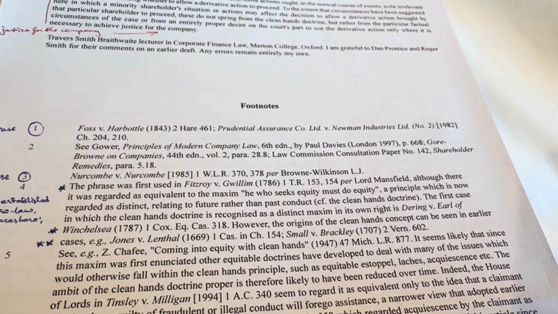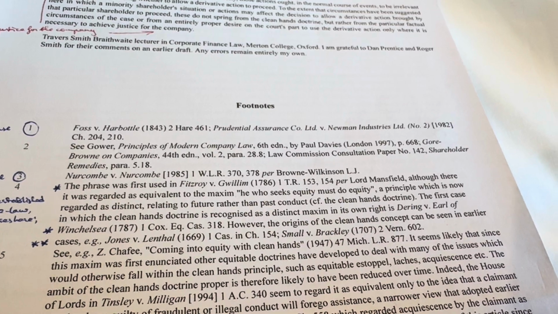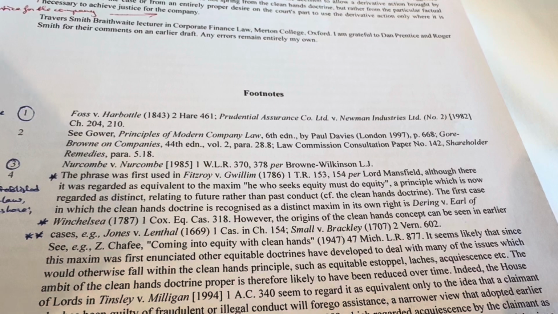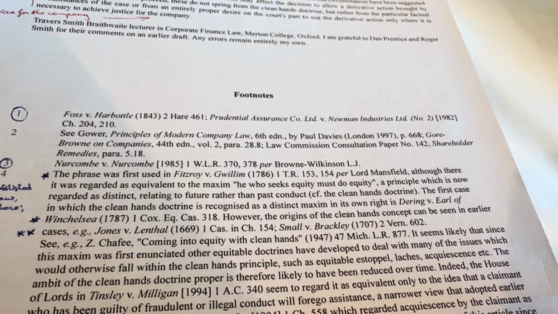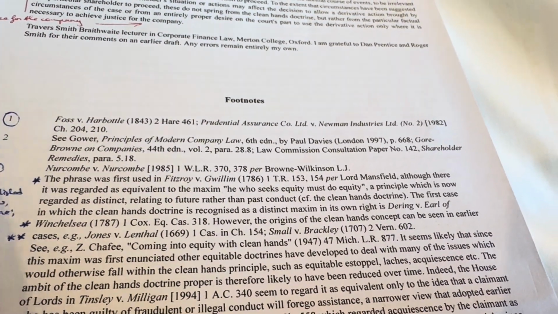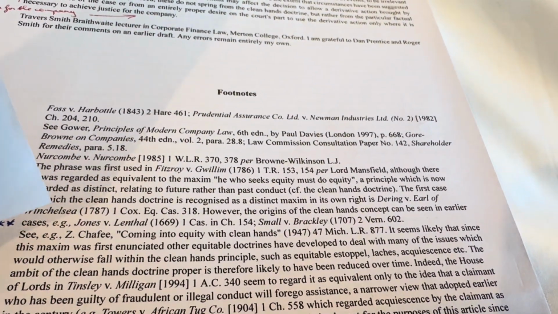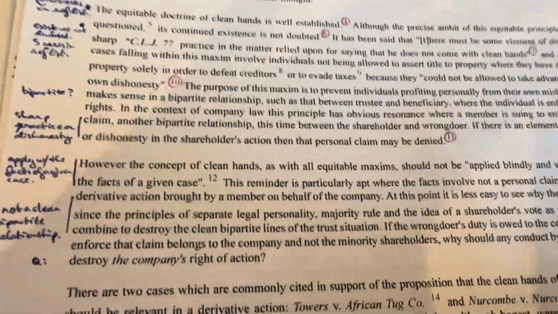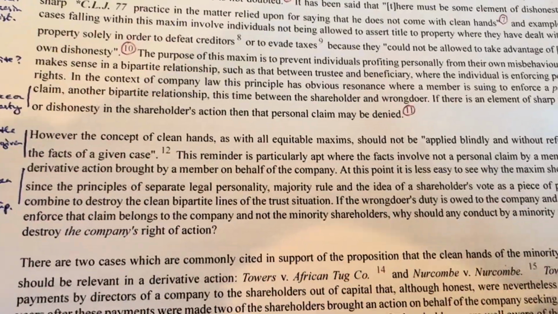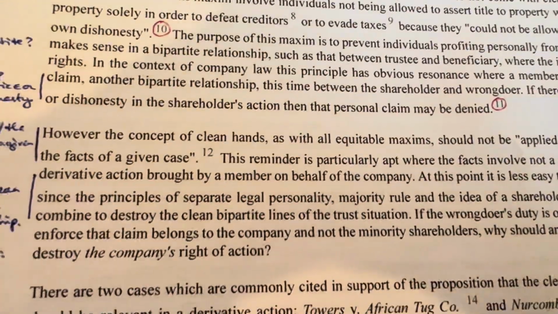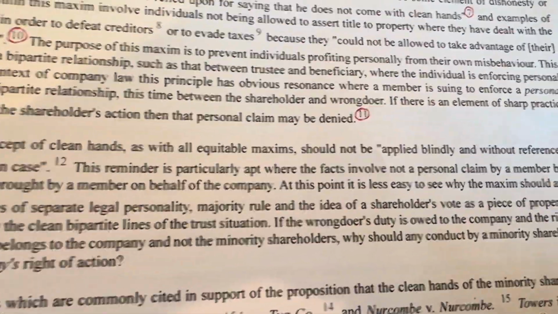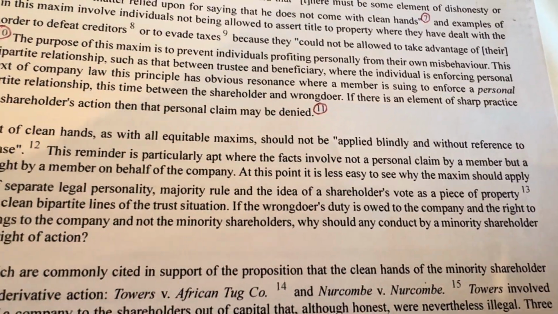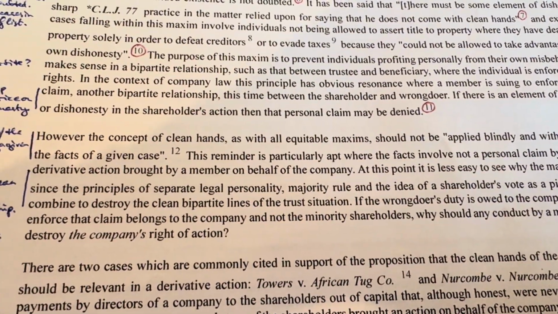There's 1, 2, 3, 4 cases that they have then referred to. So you can see the Strouds lead you into further commentaries. This article is a commentary. I'll skip down. Like I said, I can't show you the whole thing. However, so here the concept of clean hands, as with all equitable maxims, should not be applied blindly and without reference to the facts of a given case.